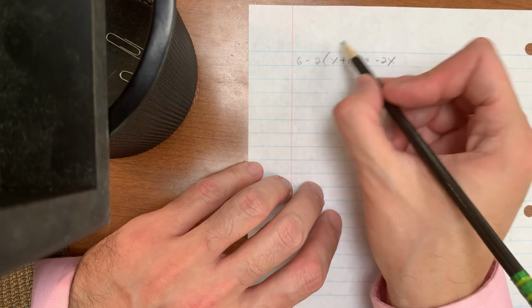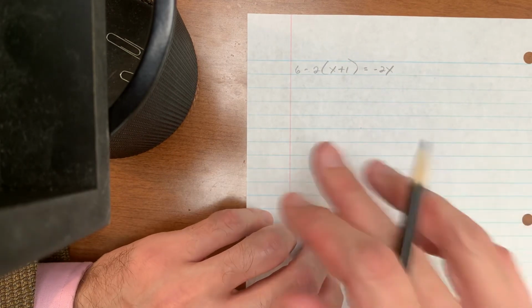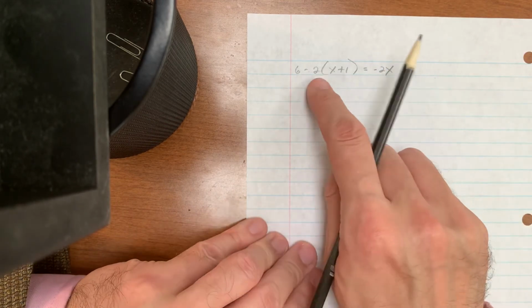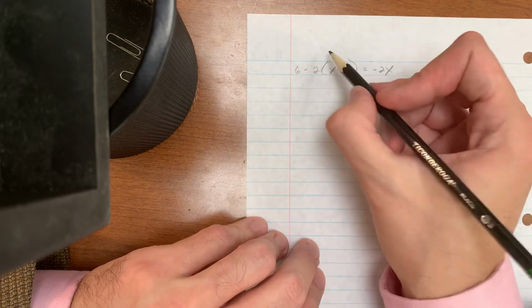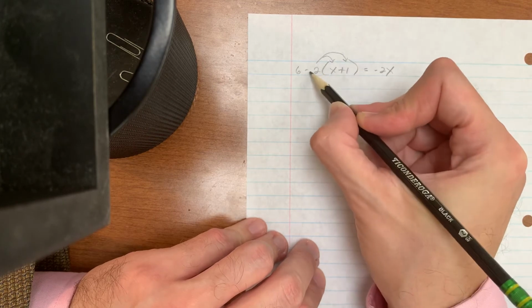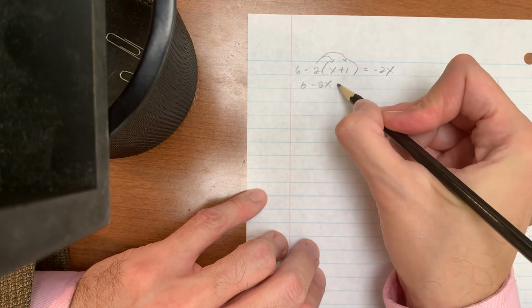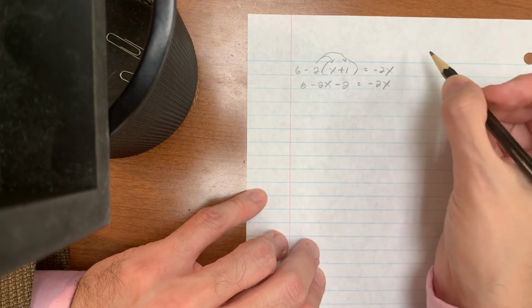Let's distribute. Now, again, never do 6 minus 2. 6 minus 2 is 4, but that's not what you have to do because it's not the right order of operations. This multiplication has to get done before you would ever consider subtracting. I'm going to distribute that 2, or you could even consider it a negative 2. 6 minus 2x minus 2 equals negative 2x.